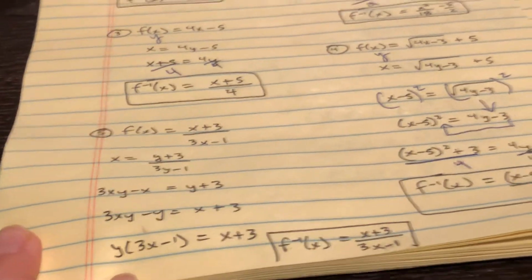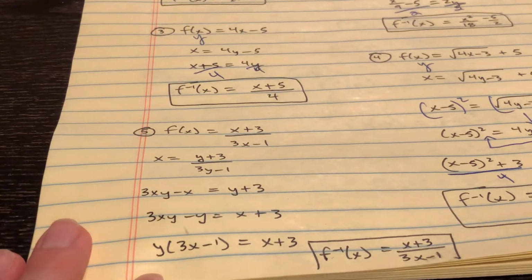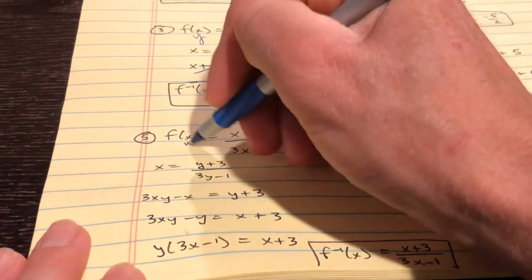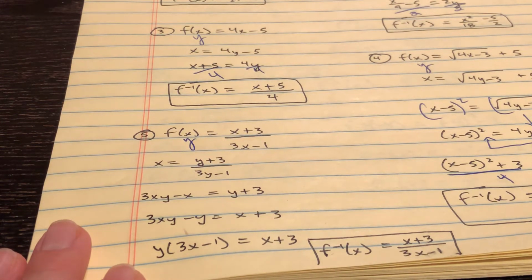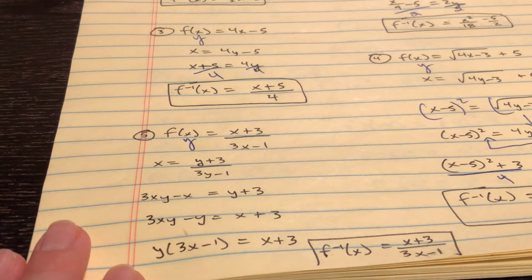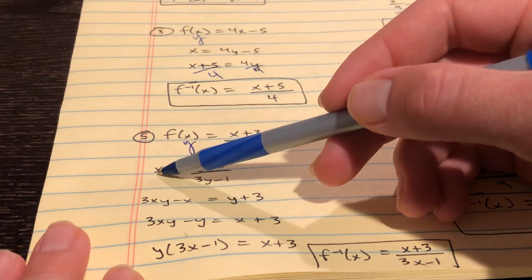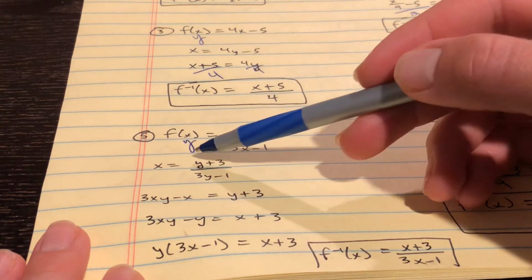Number 5, give myself some room. This is the more challenging one. All right, this would be the toughest one when I taught pre-calculus. So y equals... I'm going to switch x and y. So now x is here, and instead of it being x and 3x, it's going to be y and 3y.